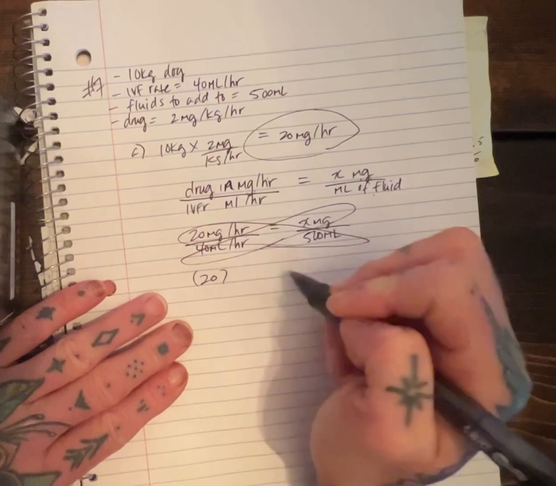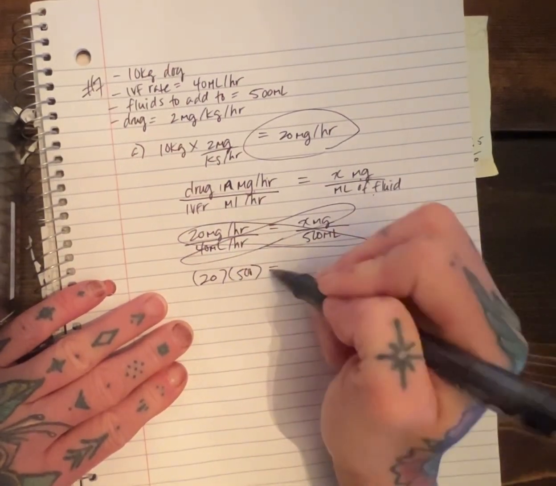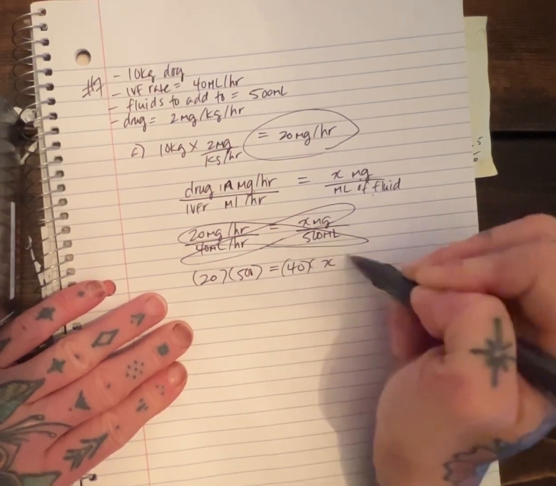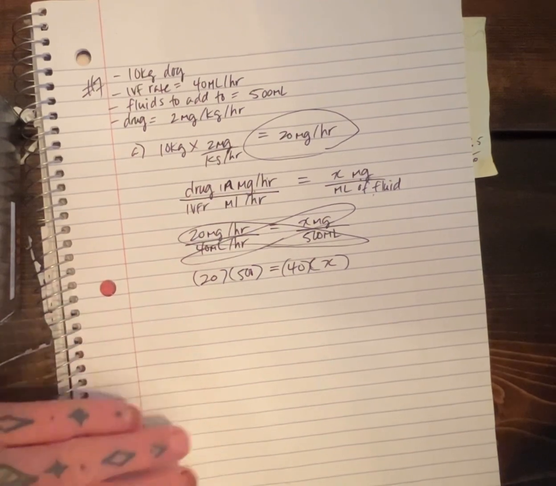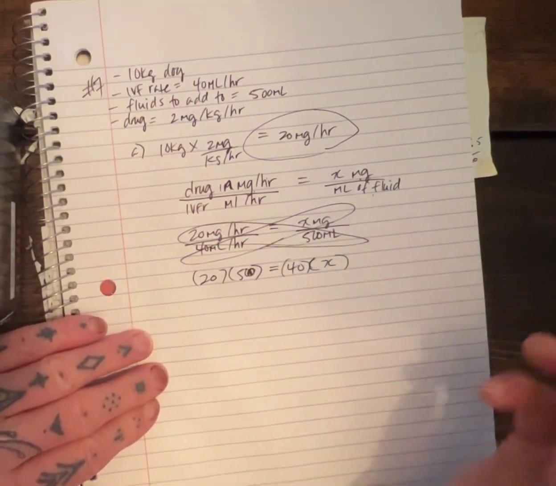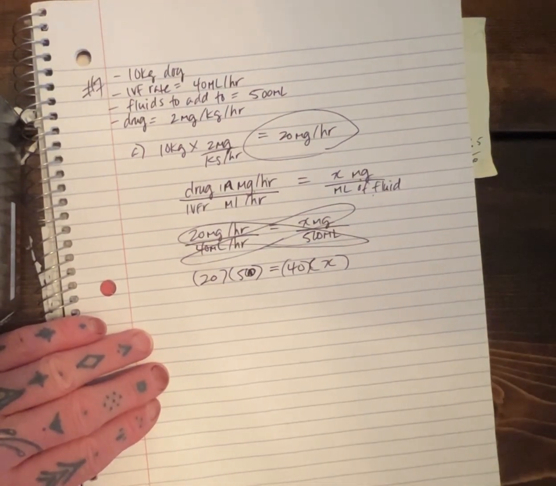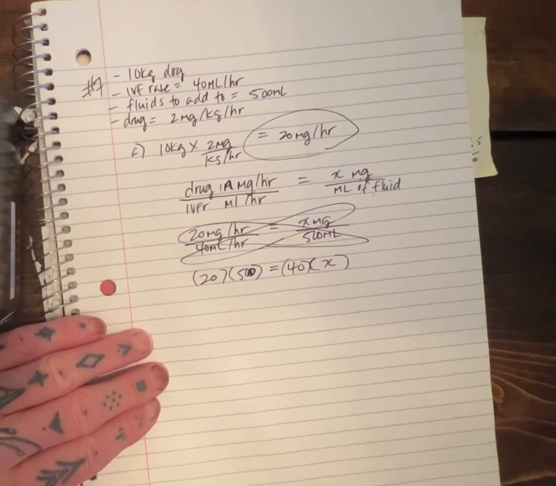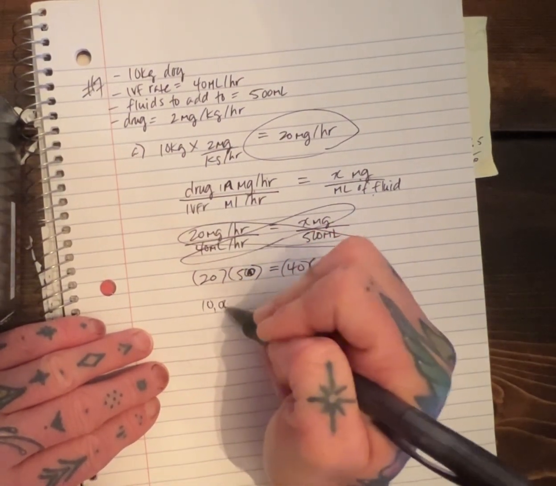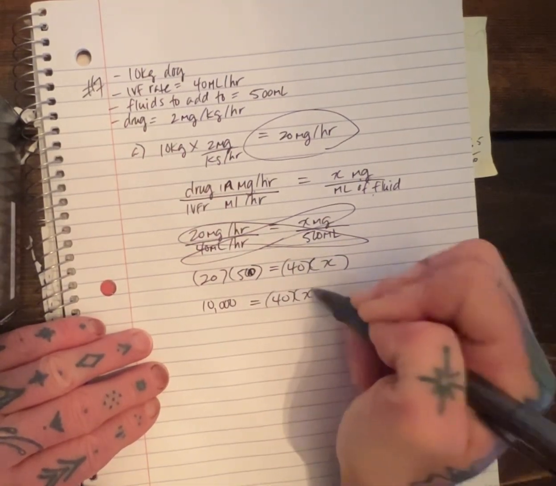So 20 times 500 from here to here, keep the equal sign, equals 40 times X. And if you don't remember how to isolate X, we'll do it here, but so then I always start on this side. So 20 times 500 is 10,000. So this now becomes 10,000 equals 40 times X.